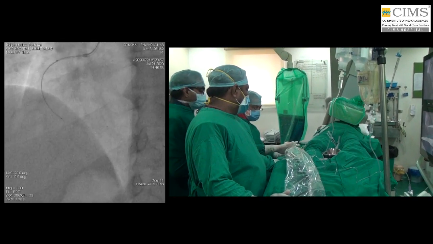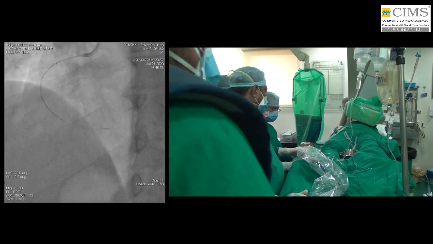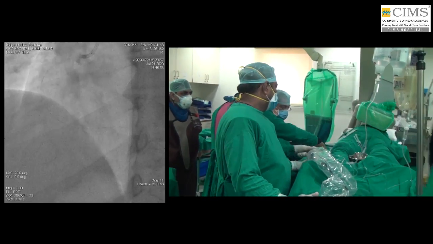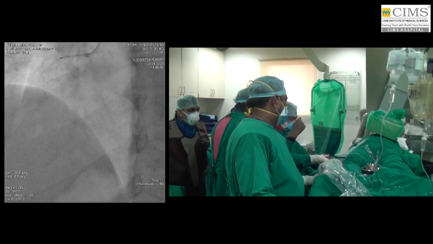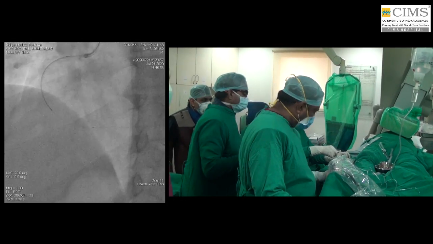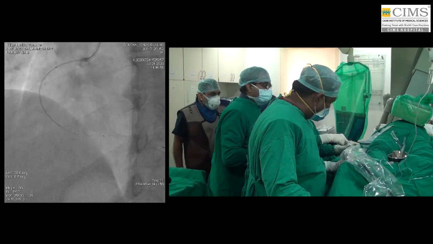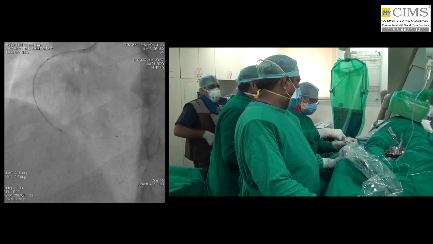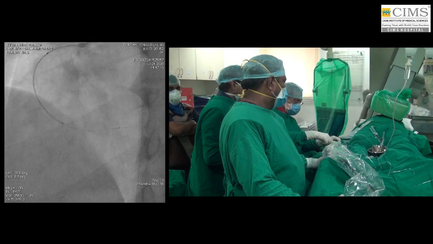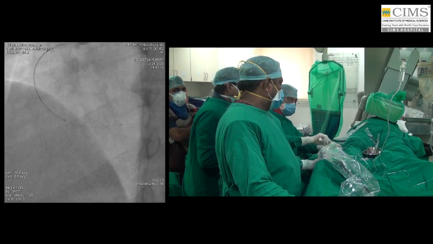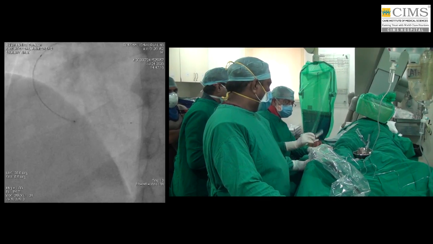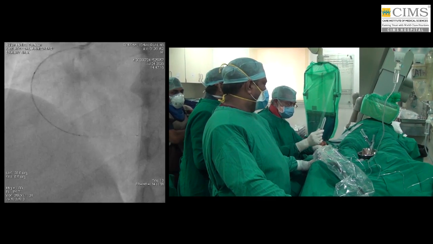We use IVUS in left main, mainly ostial left main, where the dye issue is there with OCT. But there also we have found with good placement, OCT works well. And second is when the patient is nephro with renal compromise, then we use IVUS.